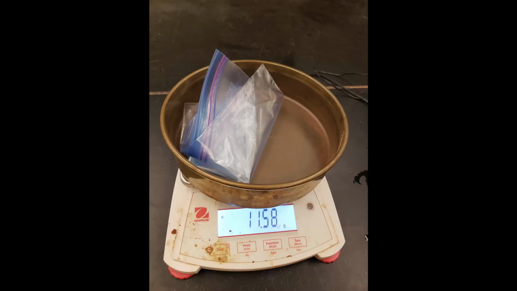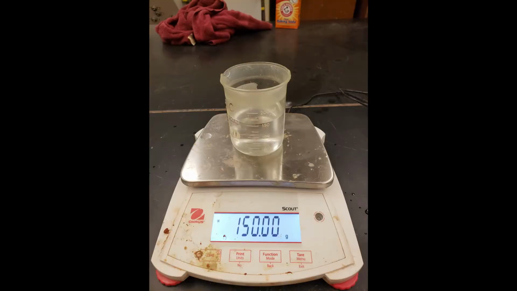It was decided that inside an 11.5 gram resealable plastic bag, we will combine 45 grams of baking soda with 150 grams of 5% acetic acid vinegar. For this experiment, the total mass of the reactants and the resealable bag is 206.6 grams. So logically, the mass of the products and the bag should also be close to 206.6 grams.